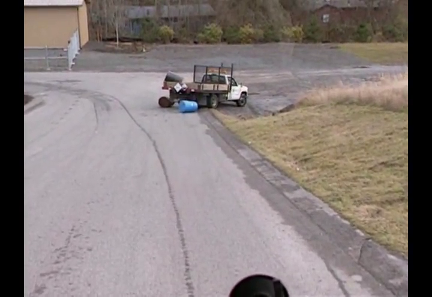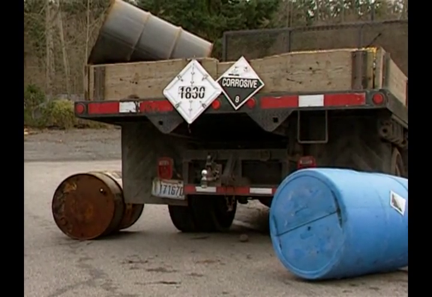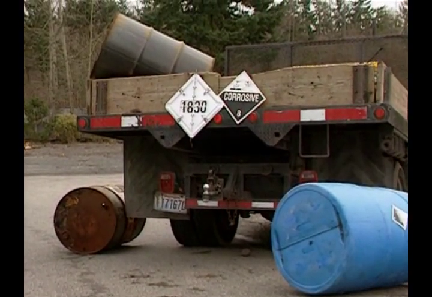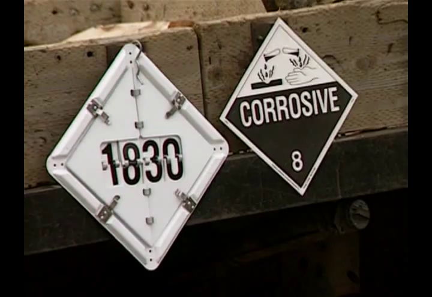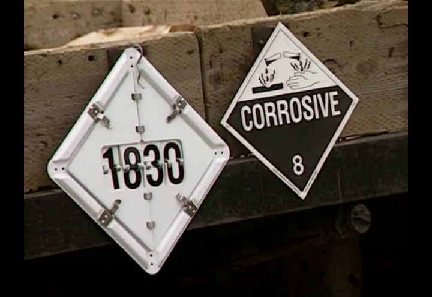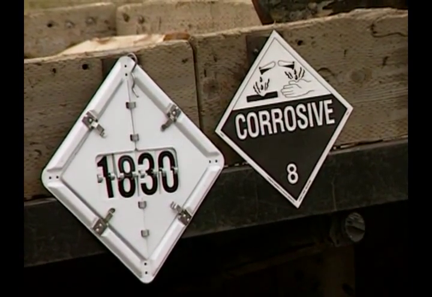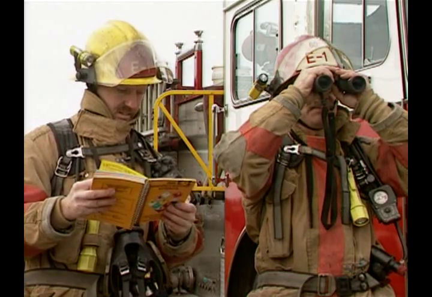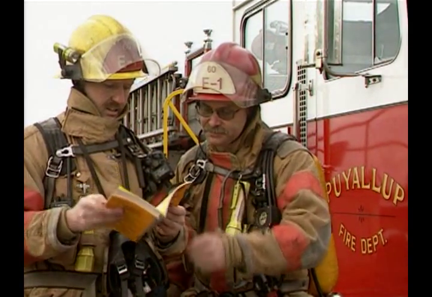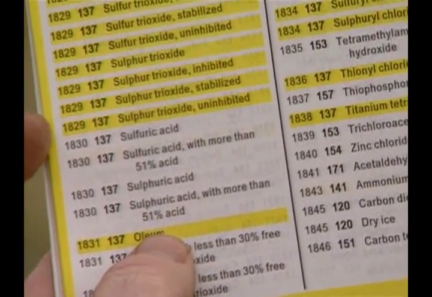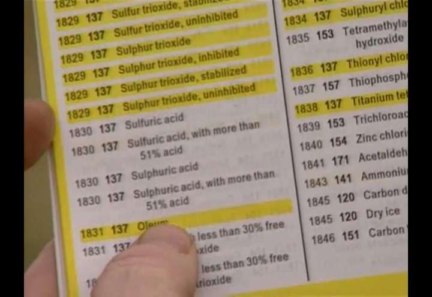From a safe distance, the responders can see the placard and the number on the placard to begin identifying the material. In this case, the corrosive placard and the number 1830 gives them the information they need to use the guidebook. They use the yellow pages of the guidebook to look up the chemical number 1830 and find that it is sulfuric acid.